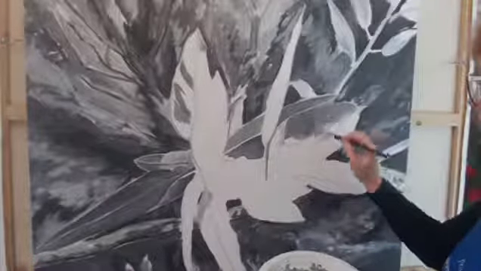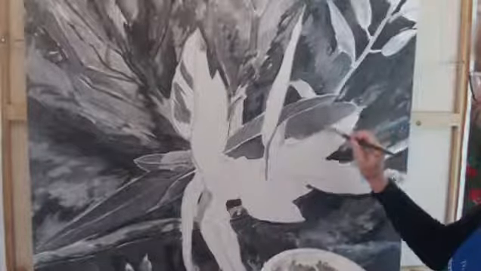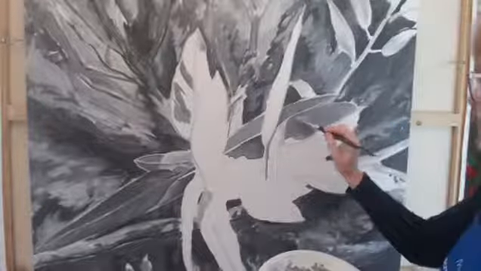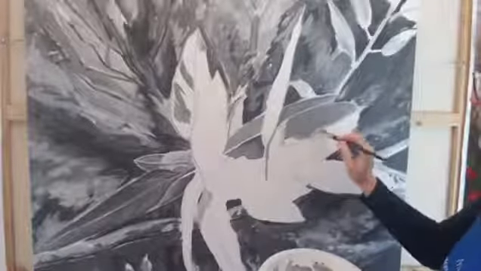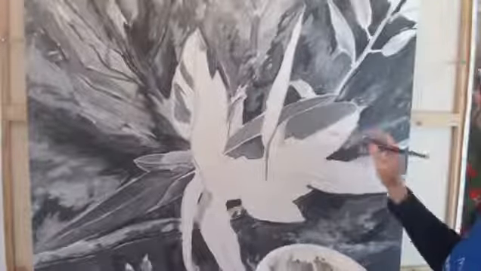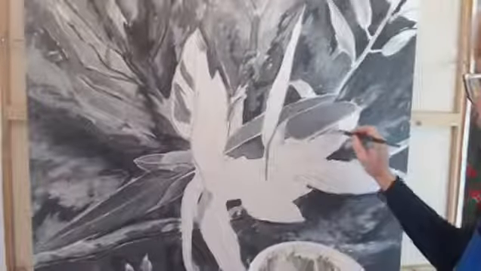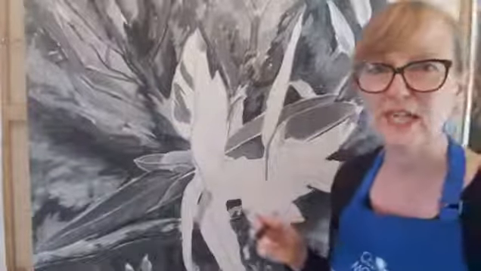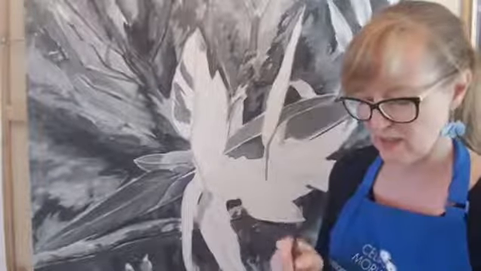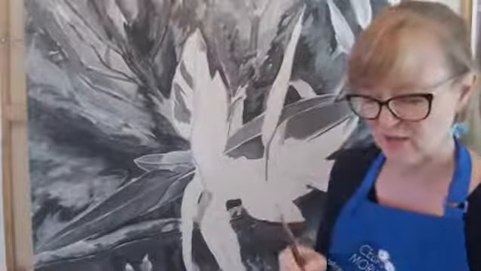There's been a bit of dripping while I've turned my back here. Now this is a very loose underpainting. As you can see, pretty messy. But I don't really mind about that at the moment, because it's not a really detailed painting like a portrait would be, that has all little facial details and things.